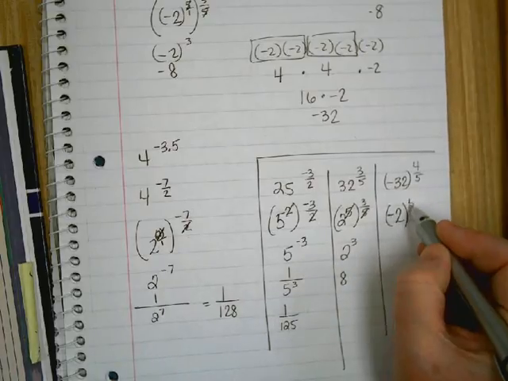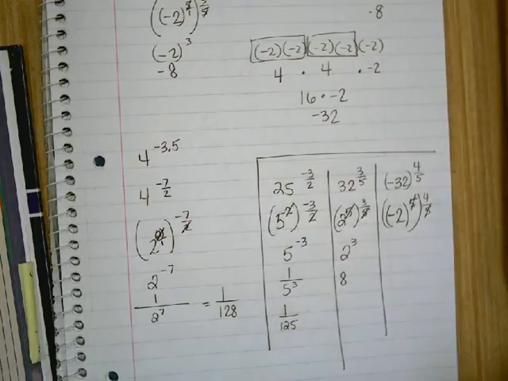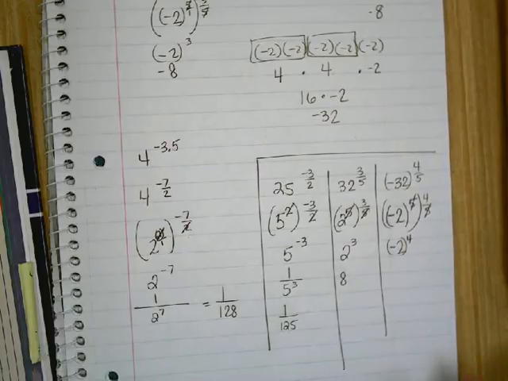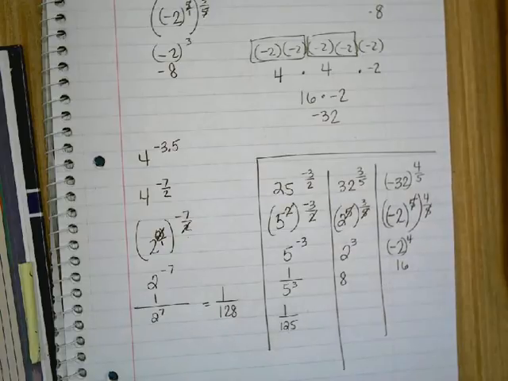And then all that's raised to the 4/5. Pretty much. So we're going to get negative 2 to the 4th. And what is that? What's negative 2 to the 4th? It's positive 16. You use a negative 4 times, you're going to get a positive.